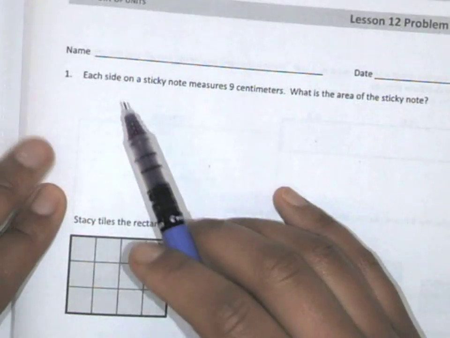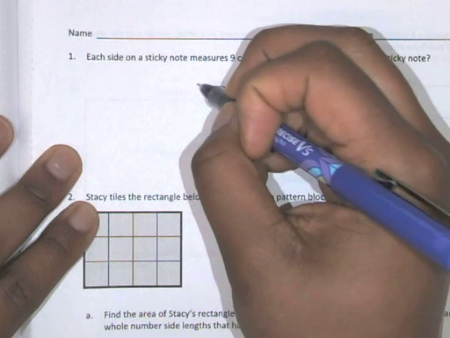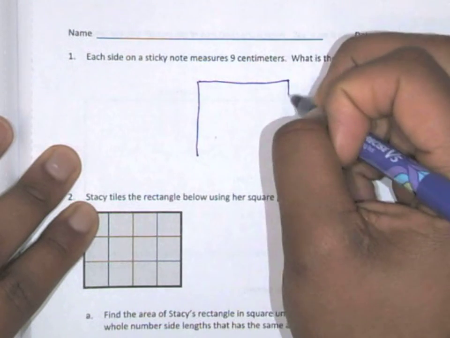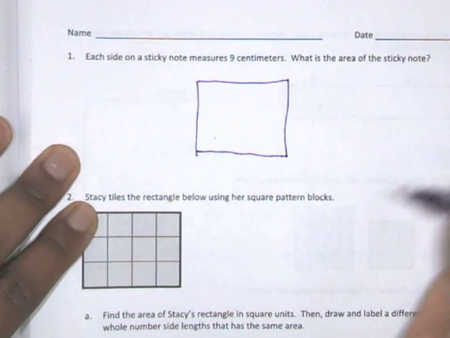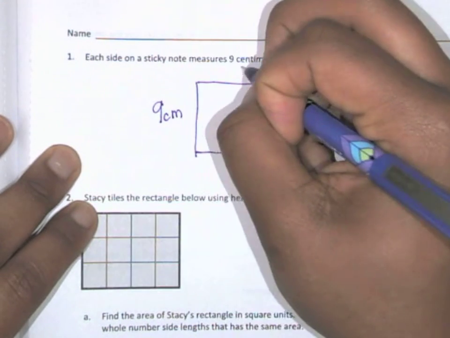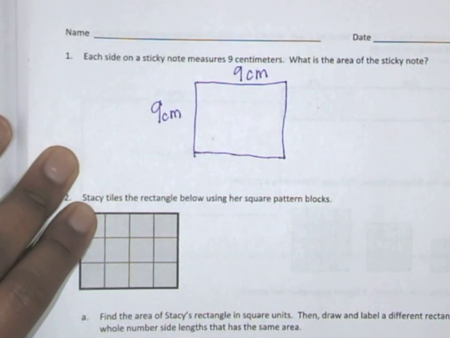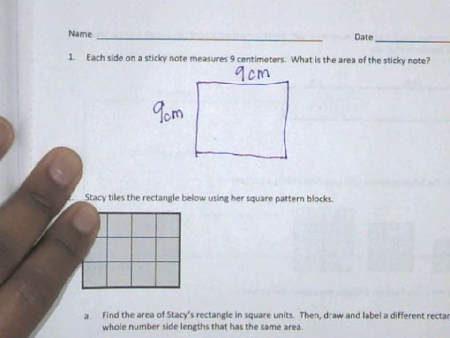Number 1, it says each side on a sticky note measures 9 centimeters. Let's go ahead and draw our sticky note. We all know what sticky notes look like. Okay? Each side is 9 centimeters. 9 cm, 9 cm. What is the area of the sticky note? Go ahead and solve this problem. You have 15 seconds. Three, 2, 1.